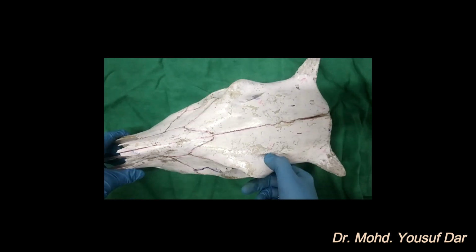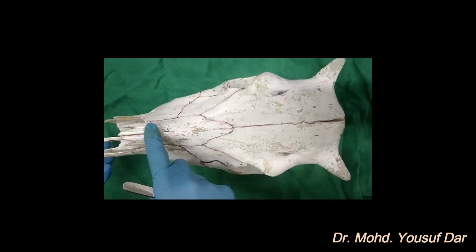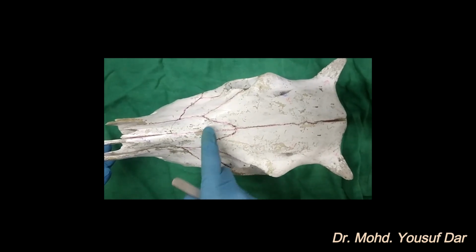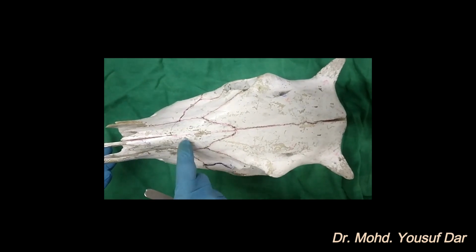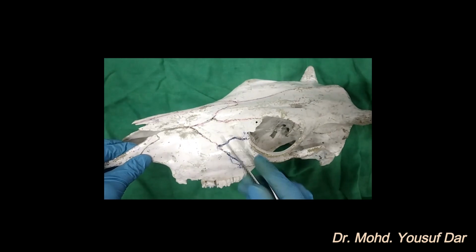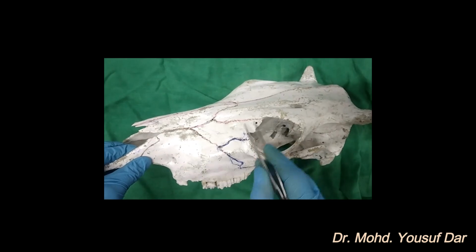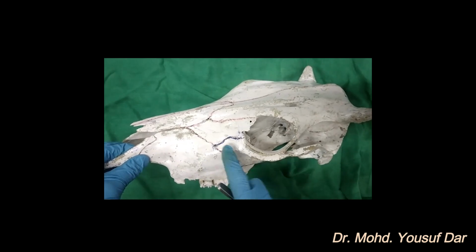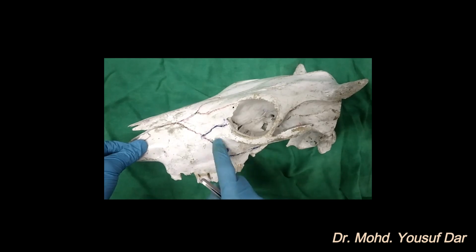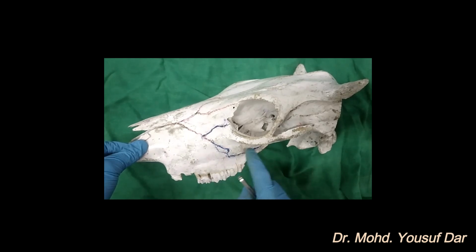Now coming to the facial bones. This is the nasal bone. The two nasal bones are paired, and here this is the lacrimal bone. This bone is the zygomatic bone or malar bone.